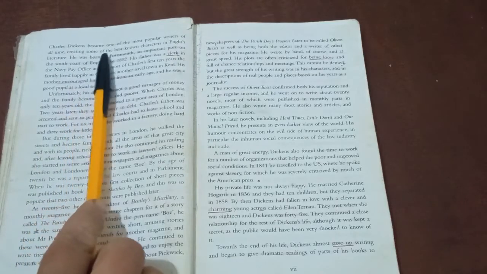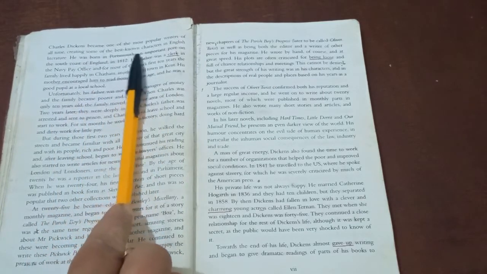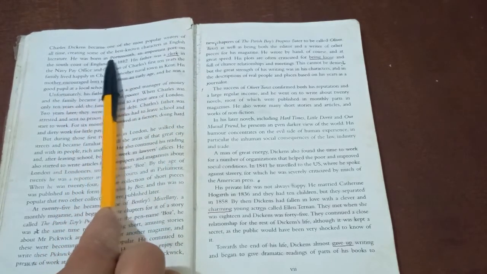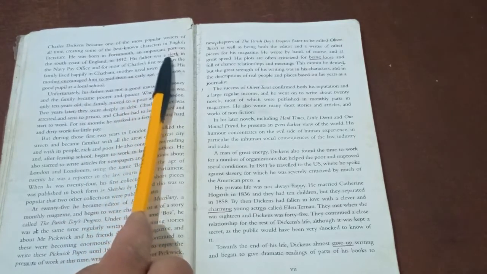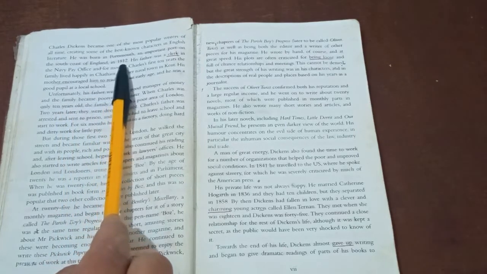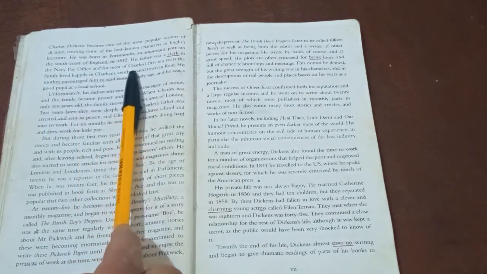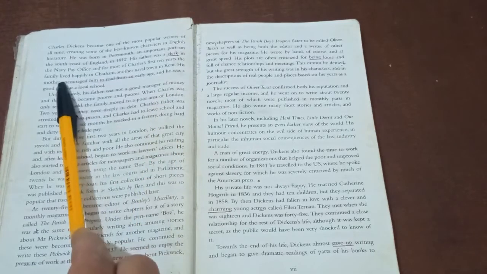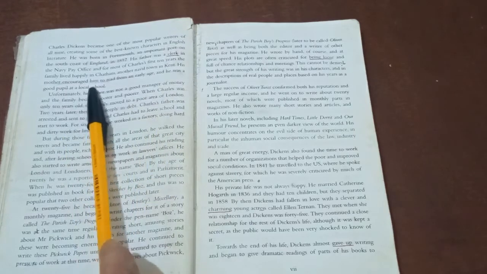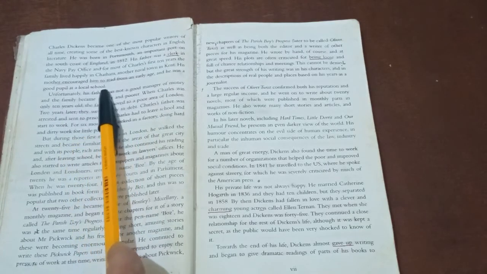Charles Dickens became one of the most popular writers of all time, creating some of the best-known characters in English literature. He was born in Portsmouth, an important port on the south coast of England, in 1812. His father was a clerk in the Navy Pay Office, and for most of Charles' first 10 years, the family lived happily in Chatham, another naval town in Kent. His mother encouraged him to read from an early age, and he was a good pupil at a local school.